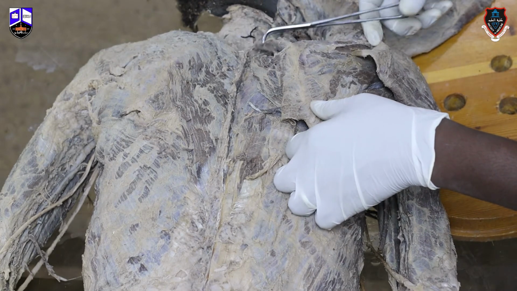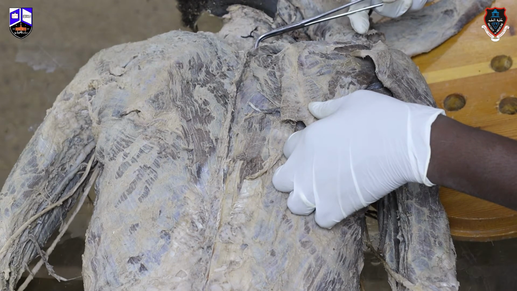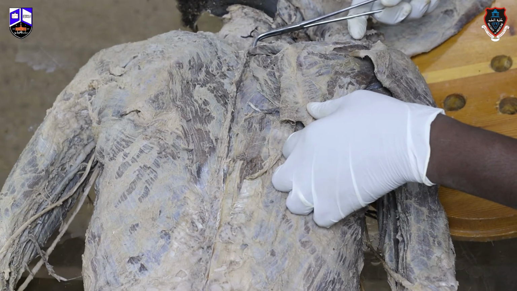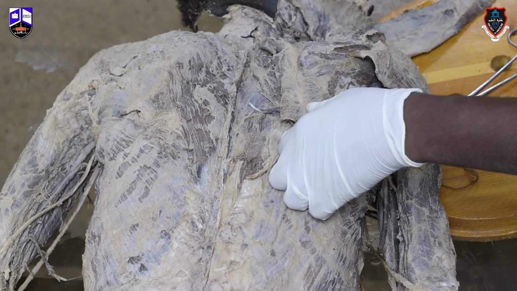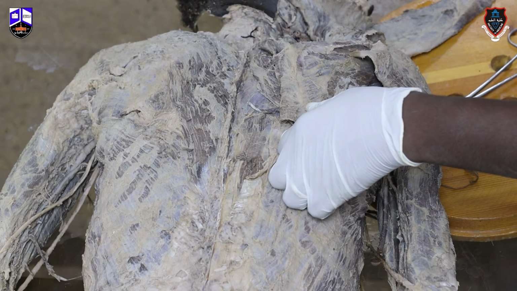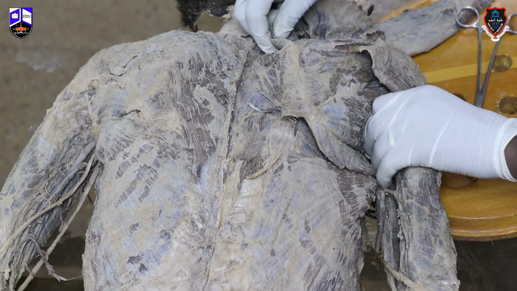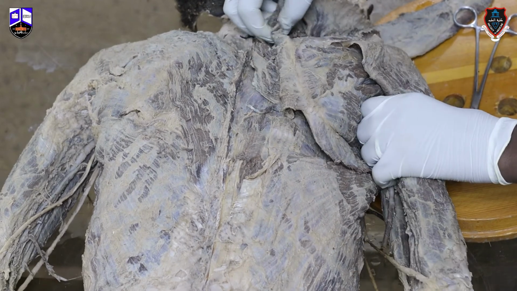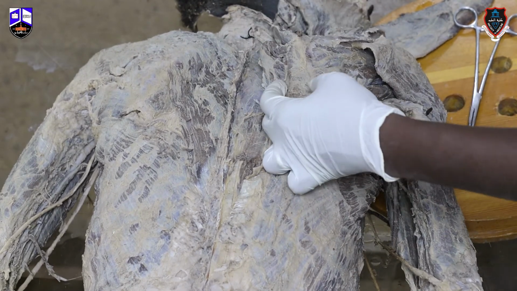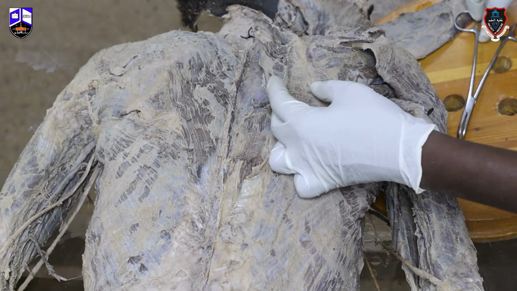This muscle originates from the ligamentum nuchae, the spine of the seventh cervical and the first thoracic vertebra, and it is inserted into the medial aspect of the scapula, and it raises the medial aspect of the scapula upward and moves it medially. It is innervated by the dorsal scapular nerve as well.